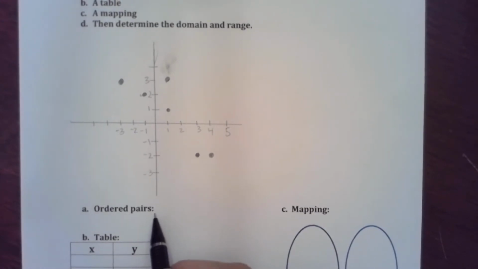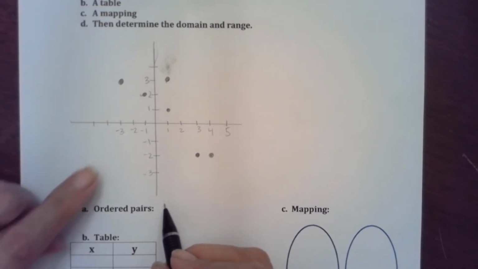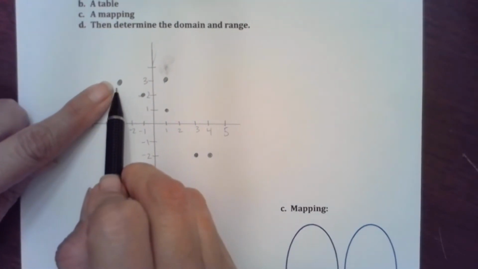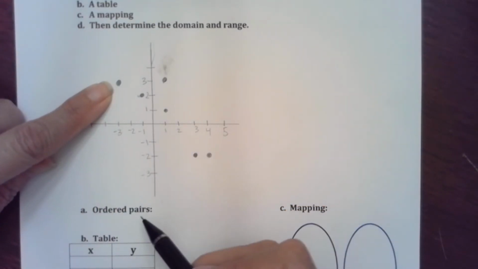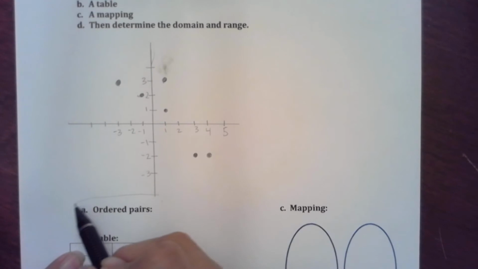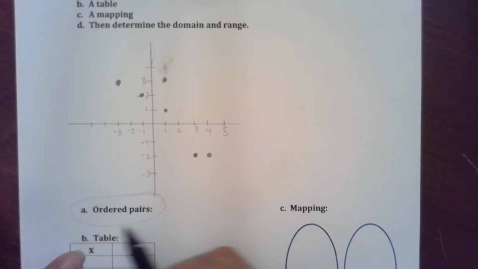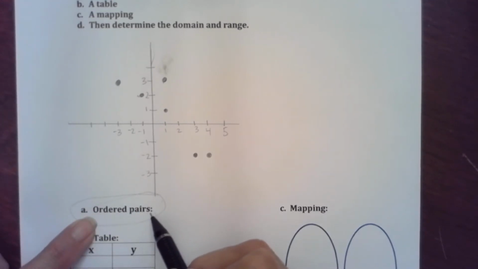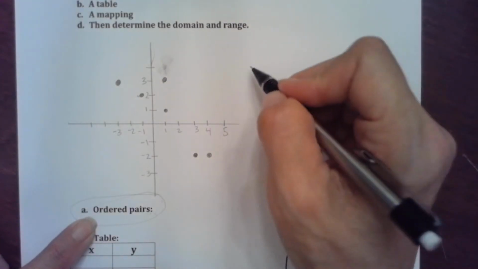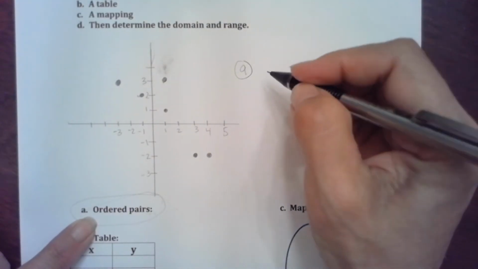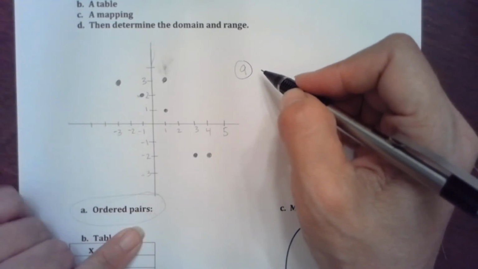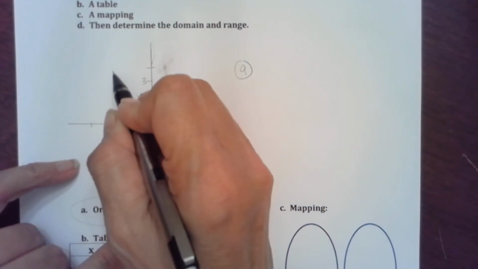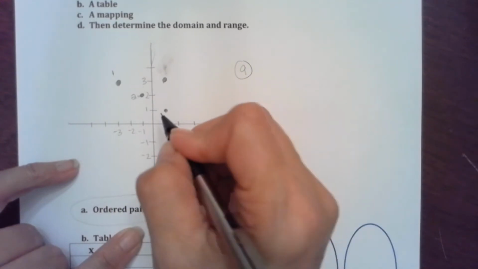So remember, ordered pairs have to have an x value and a y value. So what we need to do is for every point on this graph, we need to write down its x and y value. Now on the paper, it lists them, or it gives us that choice here, but they don't give us much room. So I'm going to come up here and do it. So the ordered pairs, let's just start with this point. I'm going to number these actually so it's a little easier.